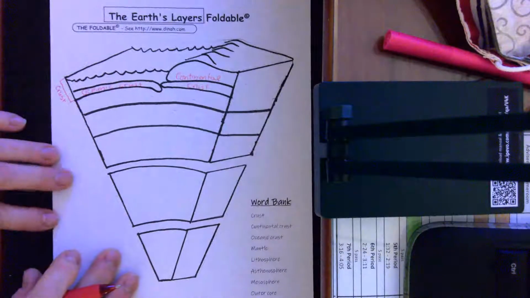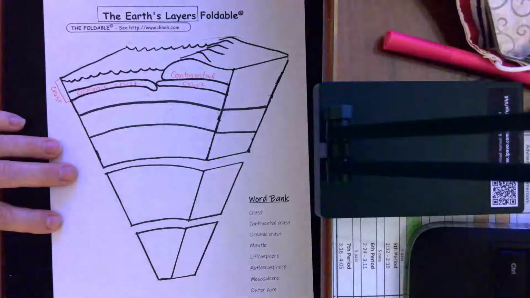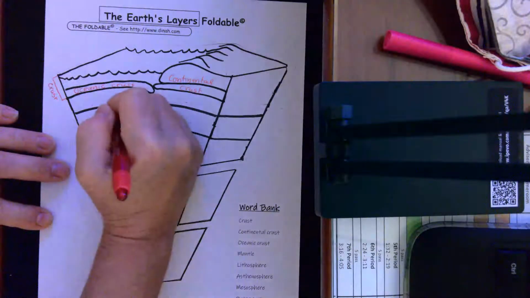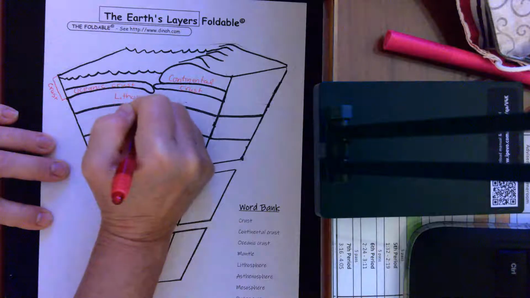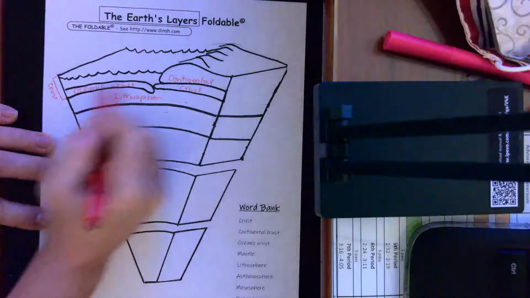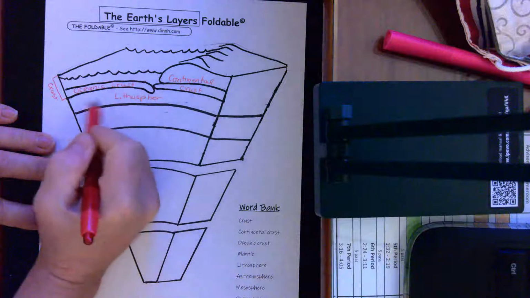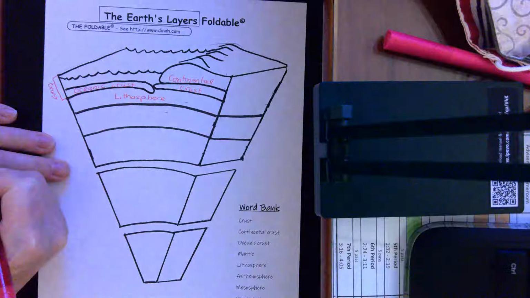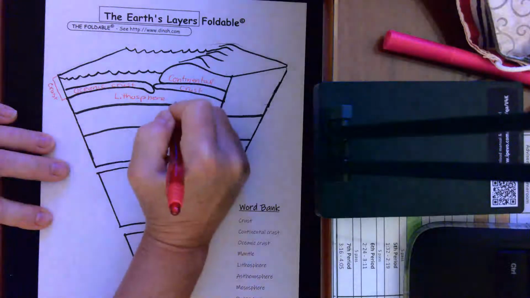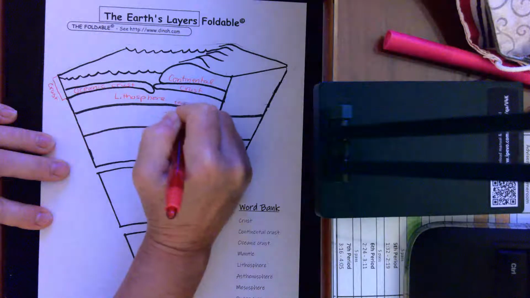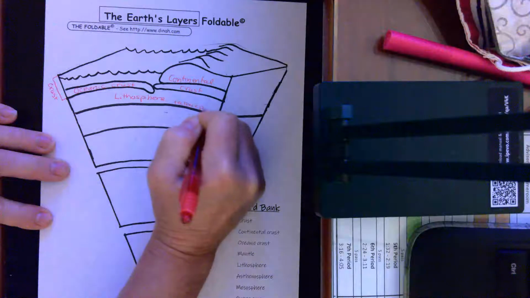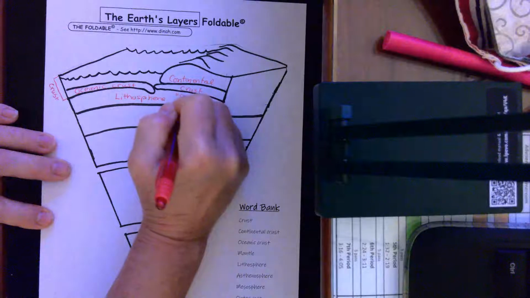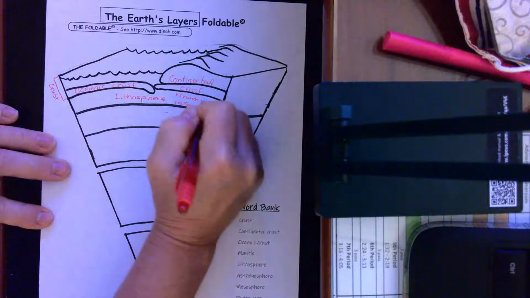Okay. And we know physically, with our physical layers, our next layer is the lithosphere. And the lithosphere encompasses the crust and the upper part of the mantle. This is where we find our tectonic plates. And it's also what we might call the crunchy layer.